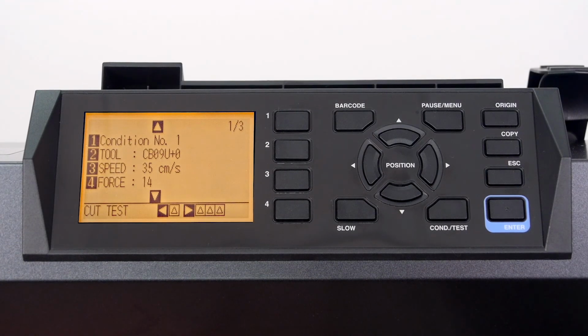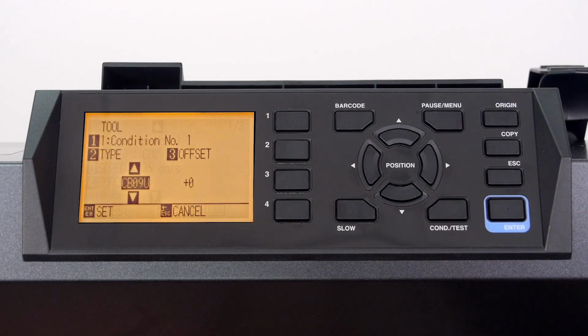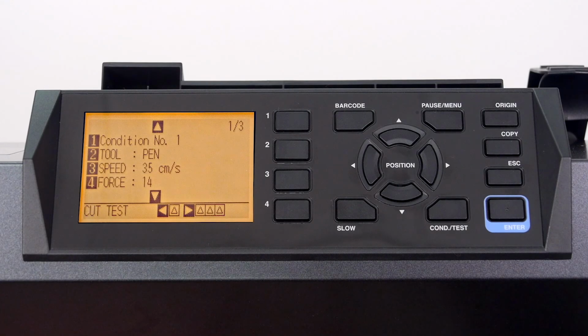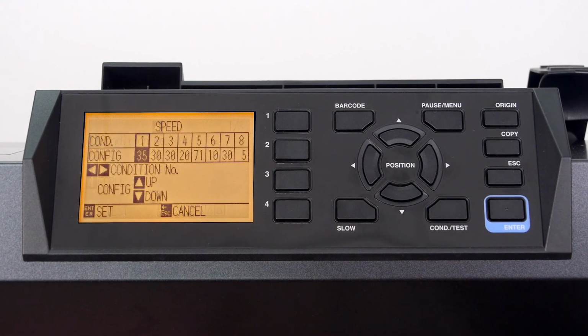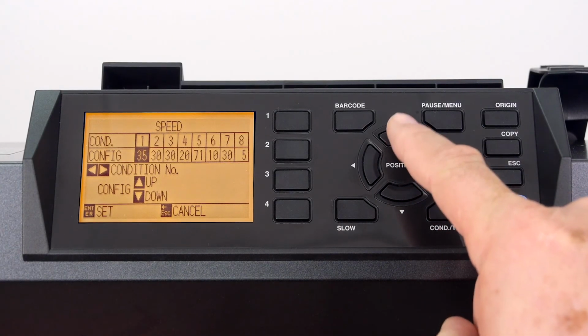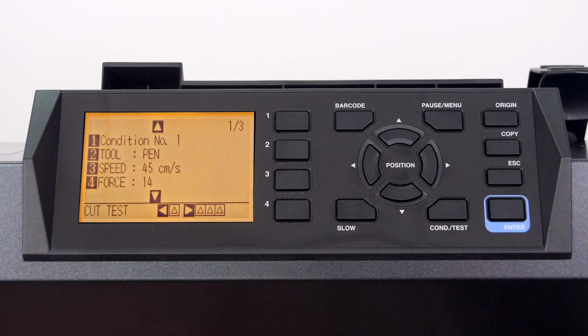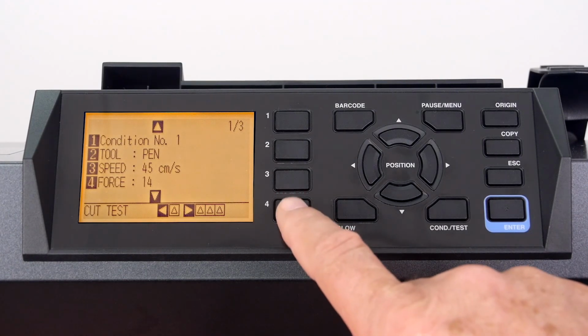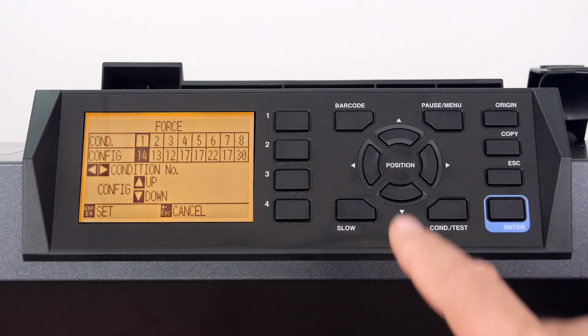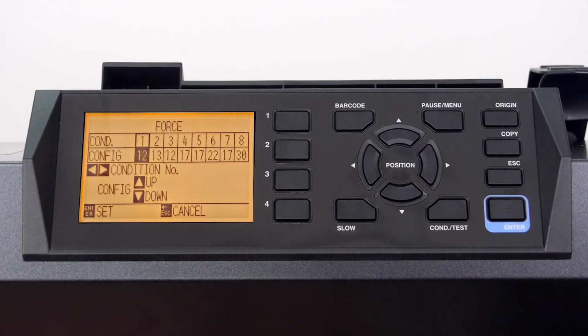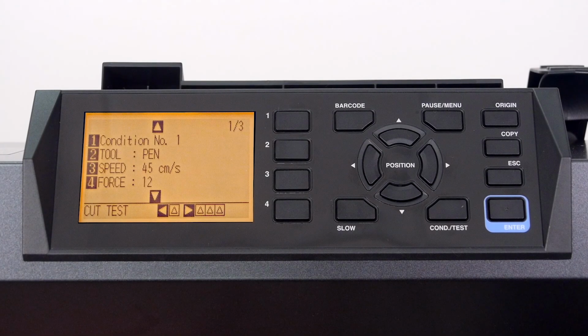First, we'll change the tool to pen by pressing the 2 key. Use the down arrow key to set the tool to pen, and press Enter to accept the value. Let's next set the speed by pressing the 3 key. We can use the arrow keys to increase the speed, and then press Enter to accept the value. Let's now change the force of the pen by pressing the 4 key. Use the down arrow key to set to a lower pressure of 12 for the pen, and press Enter to accept the value. Next, we will configure condition number 2 to cut vinyl.